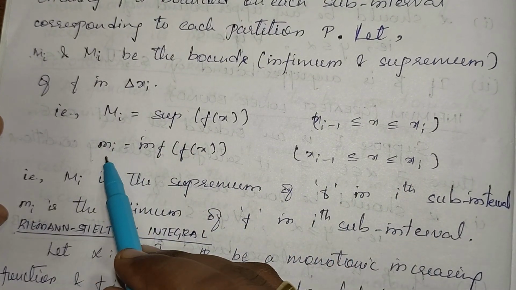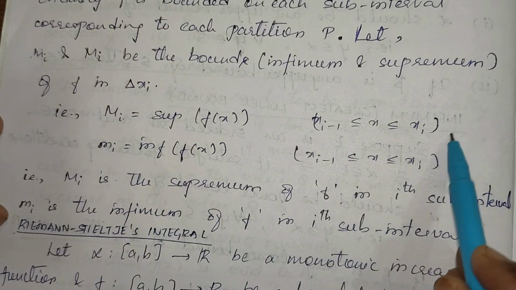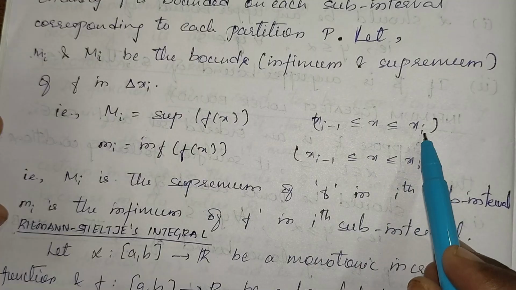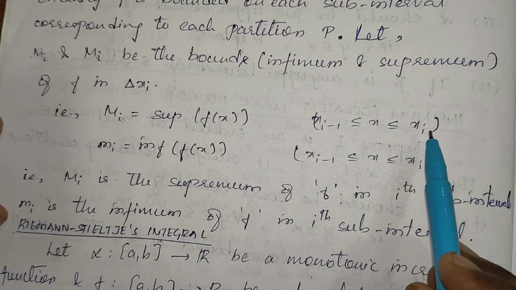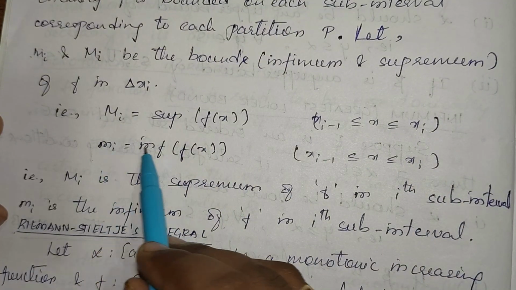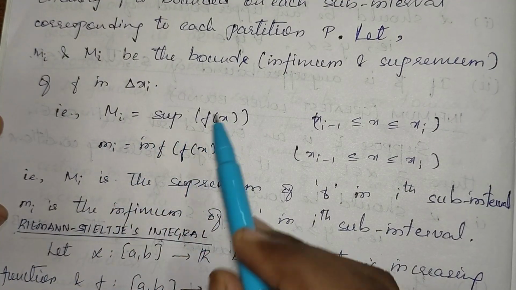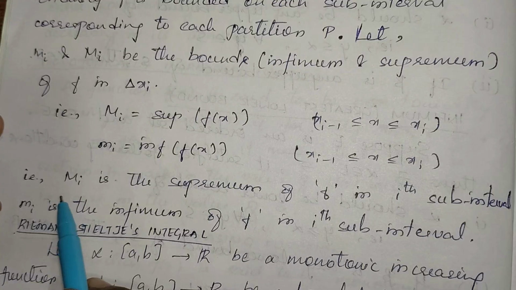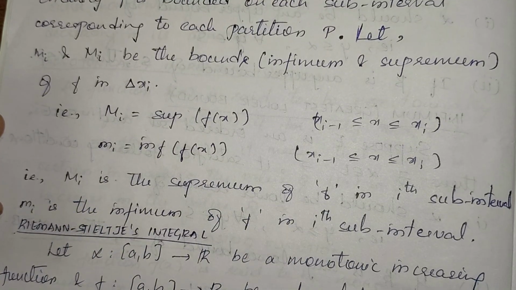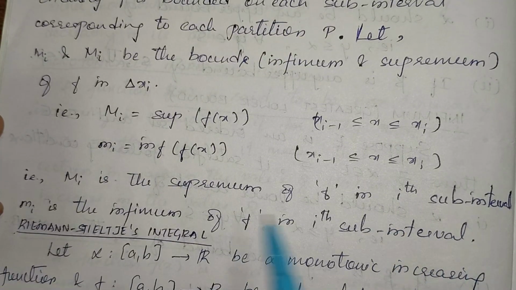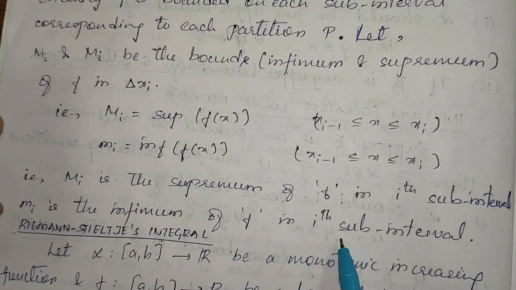So Mi is the supremum of f in the ith subinterval and small mi is the infimum of f in the ith subinterval.